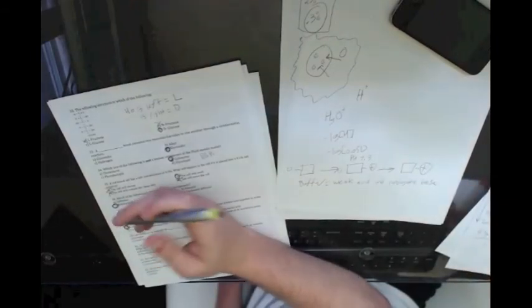So weak acid and conjugate base. That's what a buffer is. And we can actually see that's answer choice A. So, not too bad. Easy stuff, right?